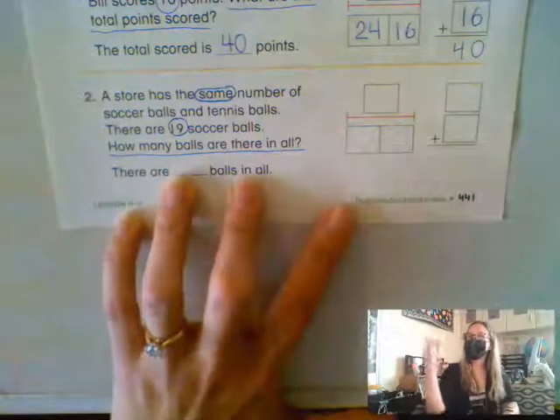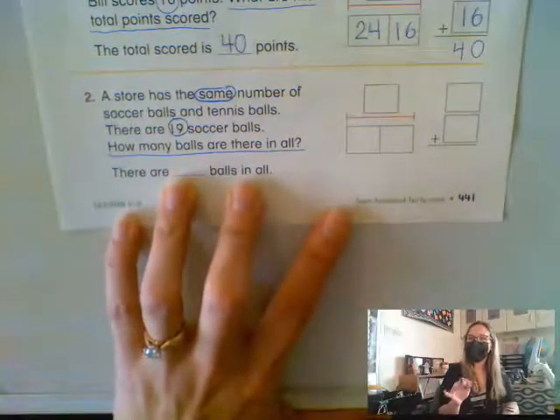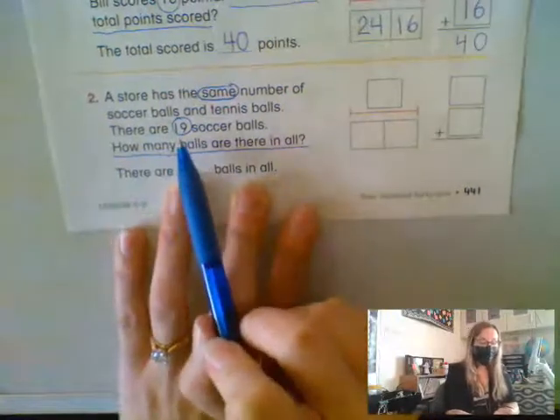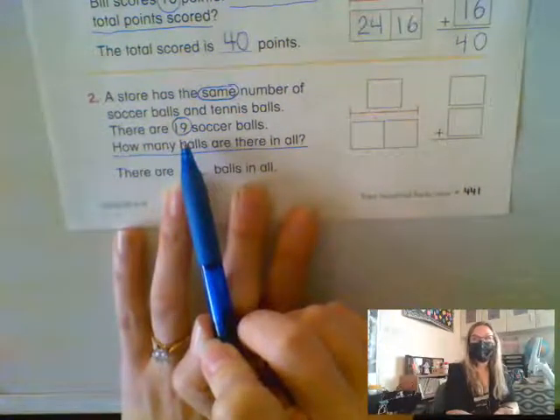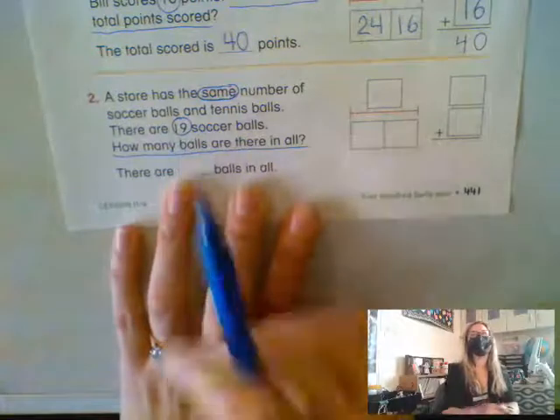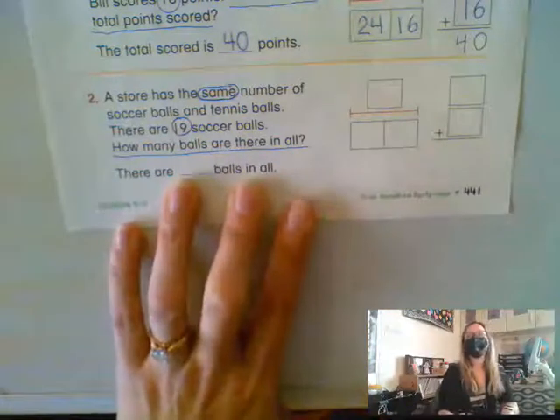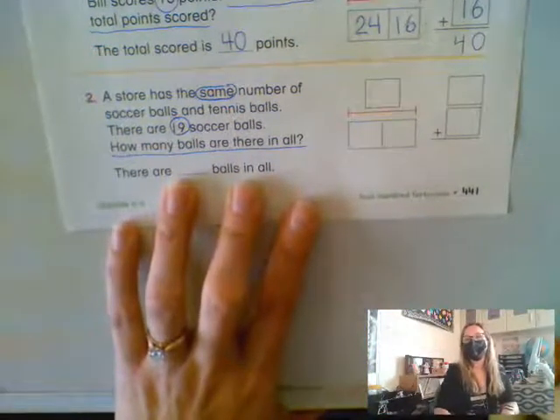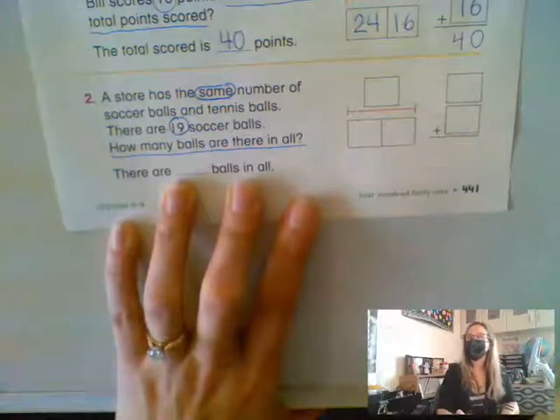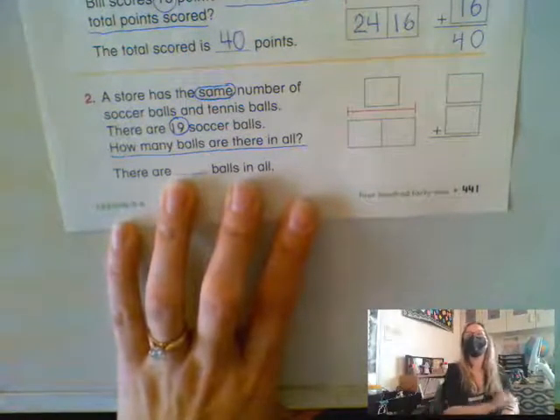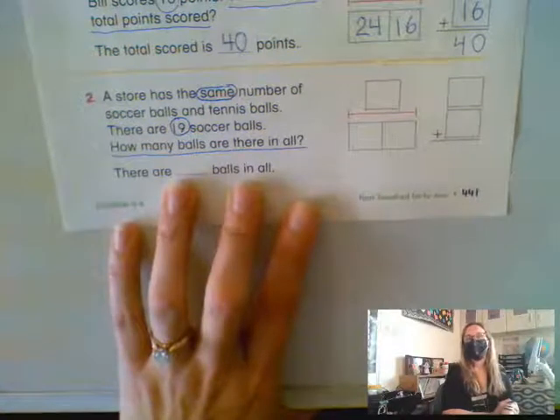So Isaac, look up at the board. Okay? If there are 19 soccer balls and I have the same amount of tennis balls, how many tennis balls do I have? There's the same amount. I have 19 soccer balls and I have the same amount of tennis balls. So how many tennis balls?